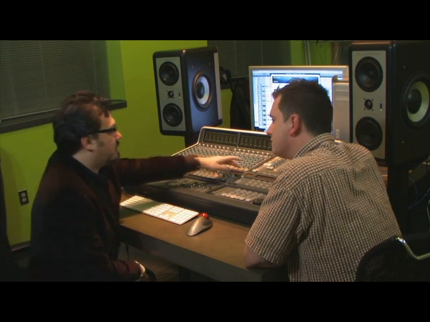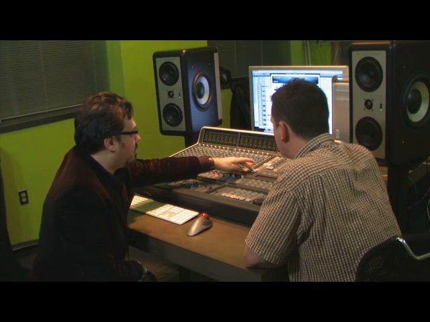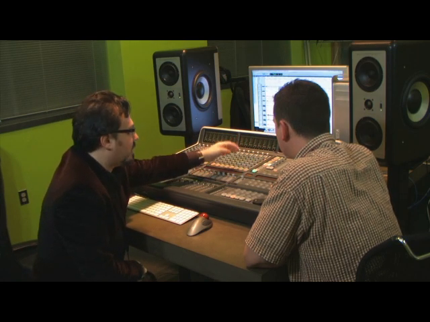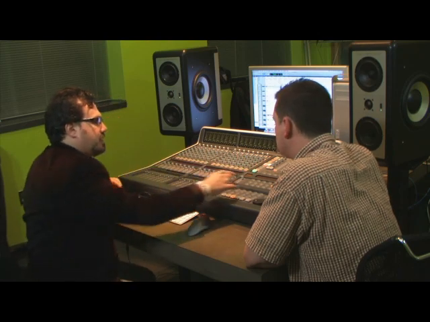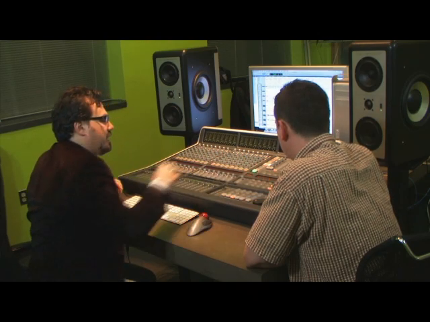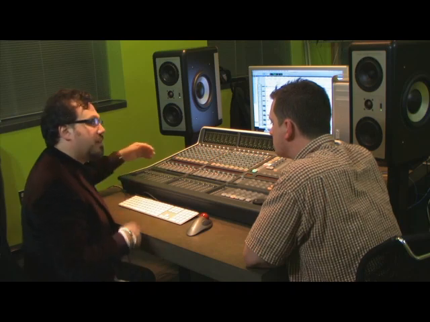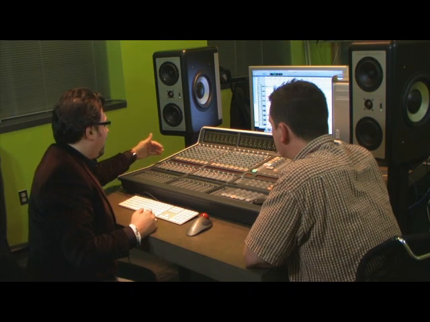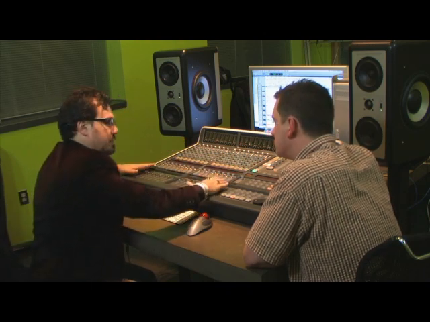Now that may actually seem like a bit of a pain sometimes, flipping back and forth constantly. So what we've done is we've assigned this inline button here, and what that does is it allows you to see both the control surface and the analog layer at the same time. So for example, if I'm in the analog focus mode, these faders are focused on the analog side.